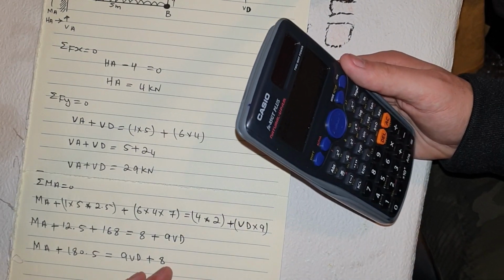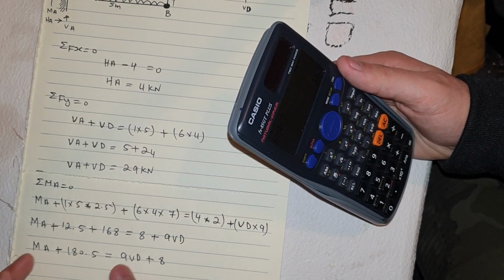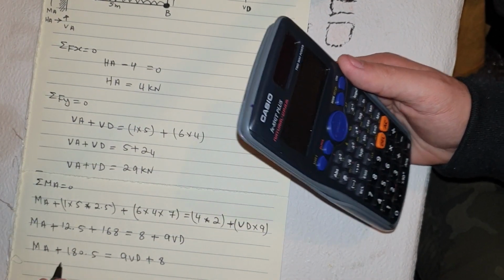So what we do now, we put unknown numbers on one side and the values on another side.